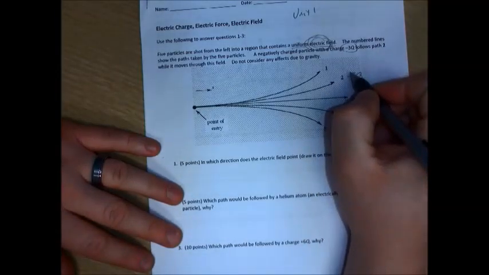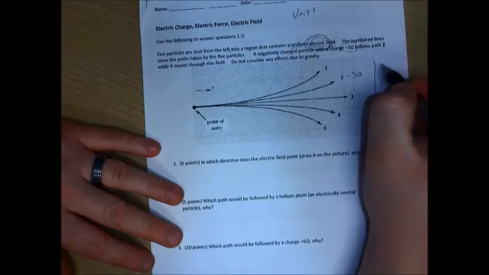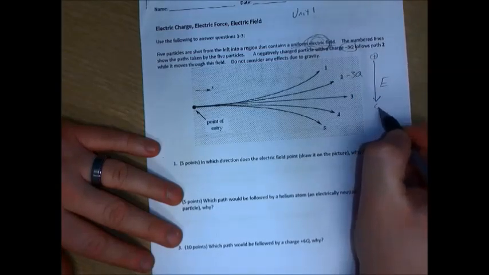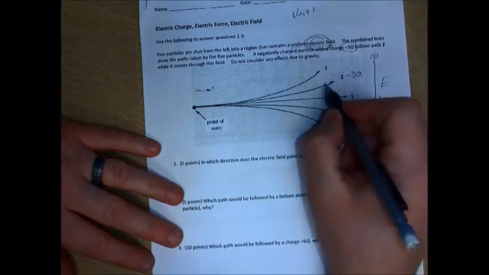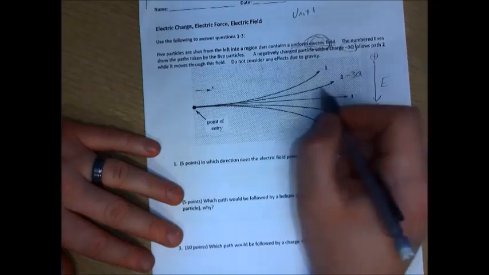Well, if a negative charge goes up, then that means the field must point downward, because remember, fields point from areas of positive charge to negative charge. So if the negative charge is going upward, it's going towards the positive area.